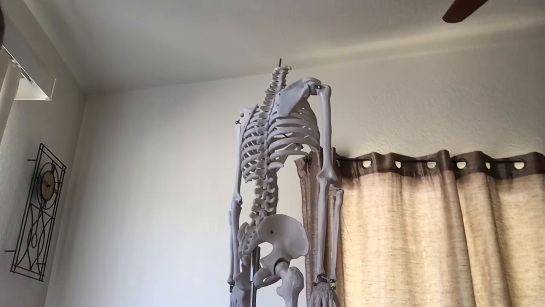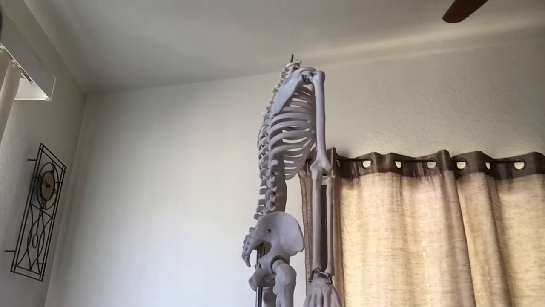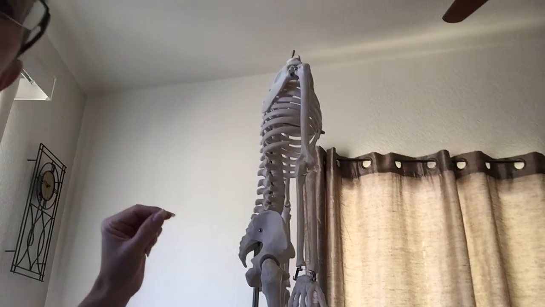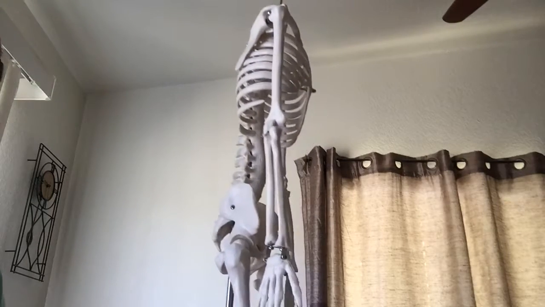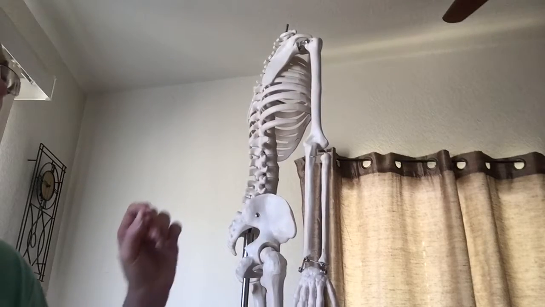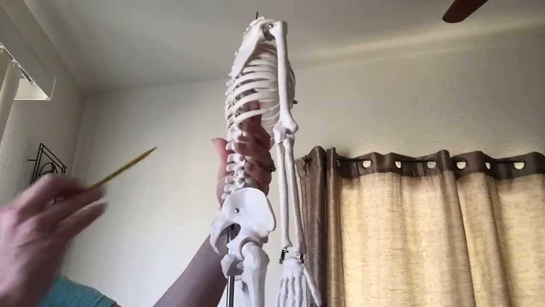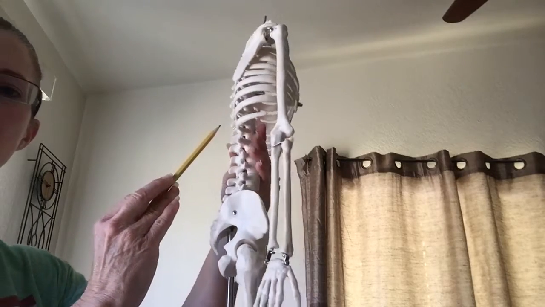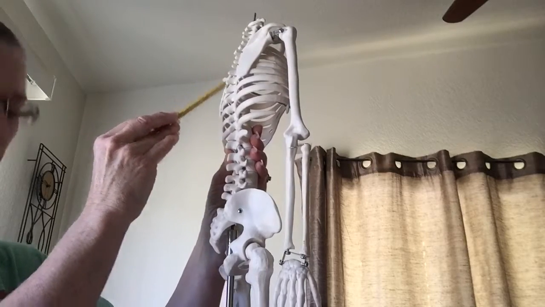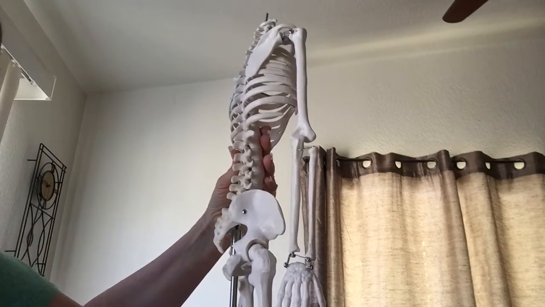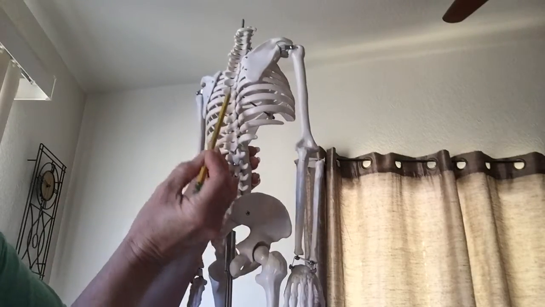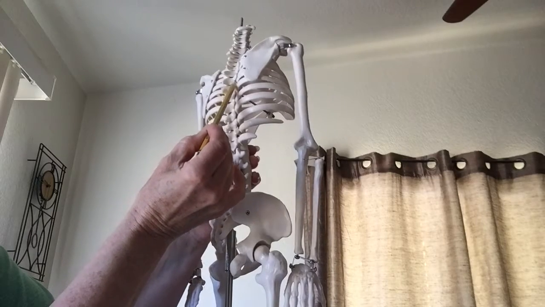I'm going to point out the spinous processes, which is this. Let me see if you can see what I'm looking at. I wish I could get it closer. This back spiny piece, right here, right there. The transverse process, which is the side here that sticks out.